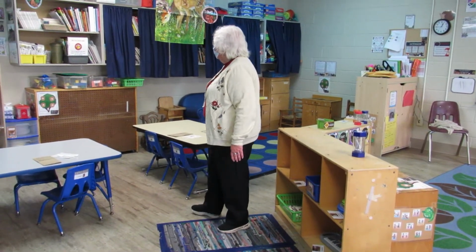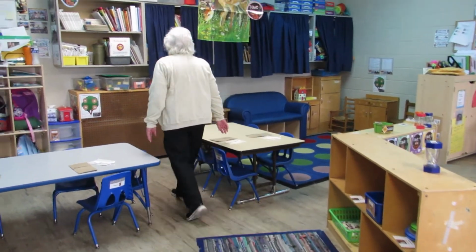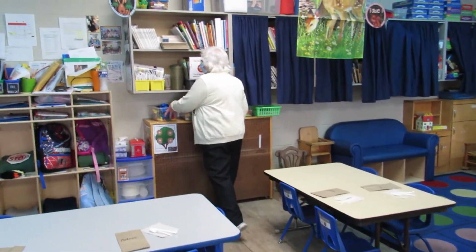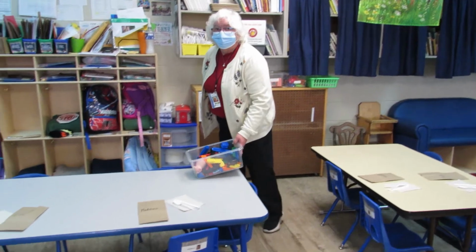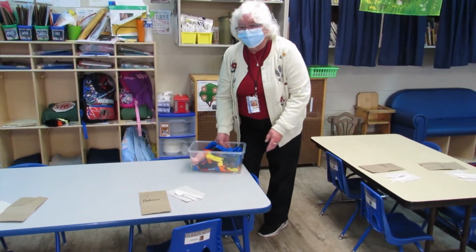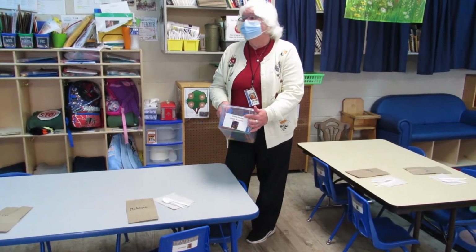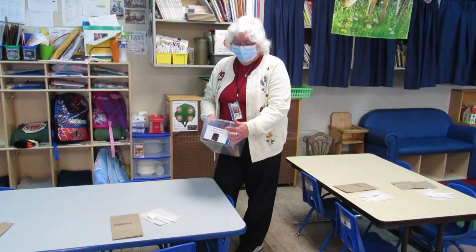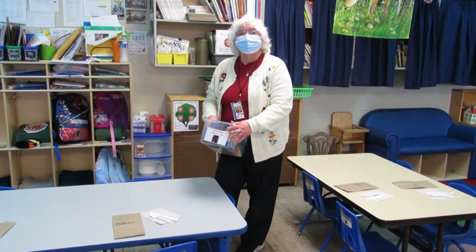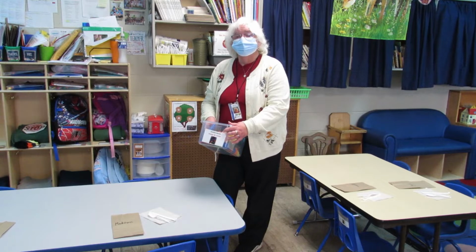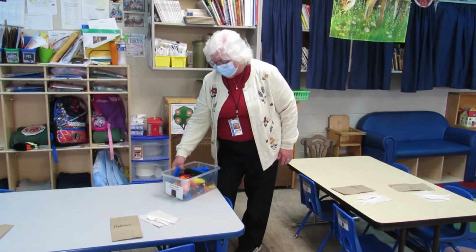The last area is manipulatives, or toys and games. This is where you're going to find the Legos and the bristle blocks. They are generally in bins, and all the bins are labeled, and those labels then match the ones on the shelf so that children can set them back where they belong.